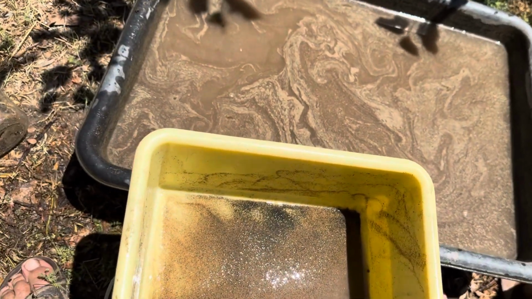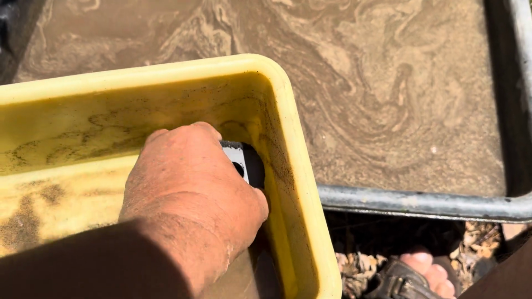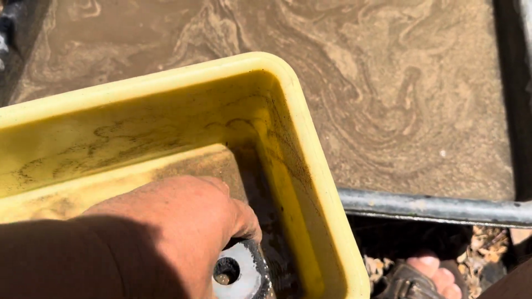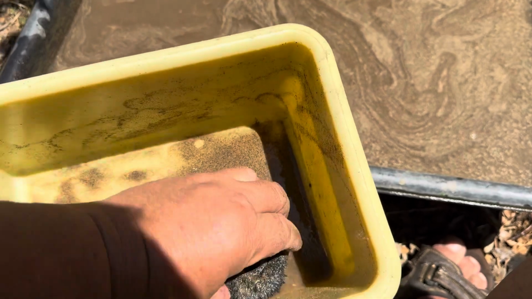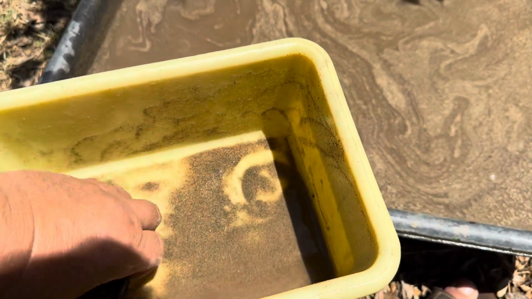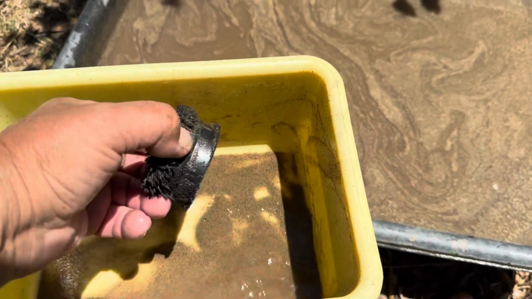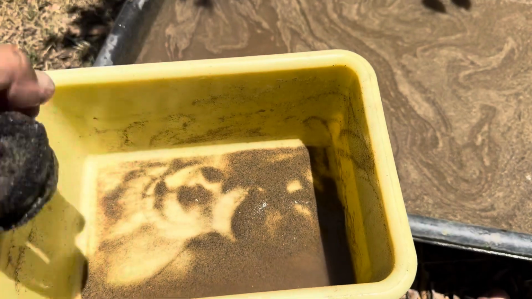Where's my magnet? And I collect all the black sand. Okay, I collect all the black sand.